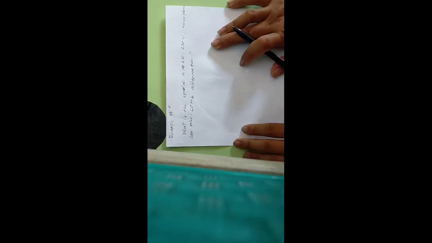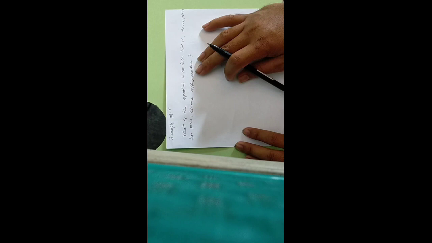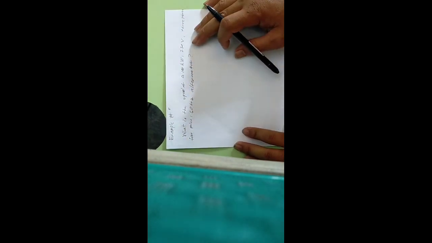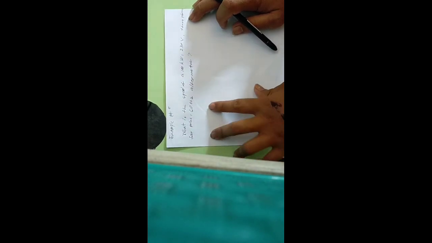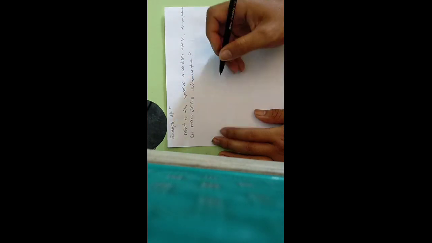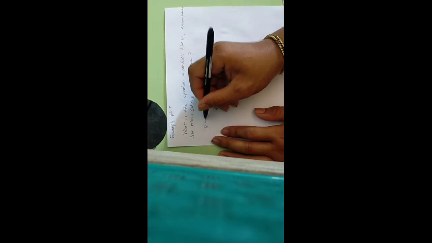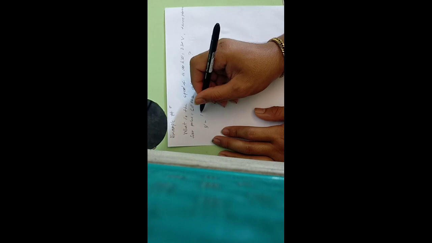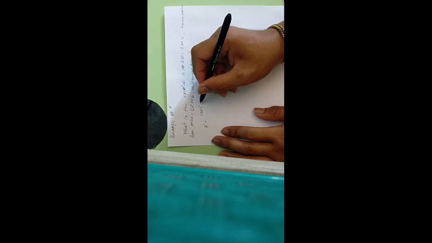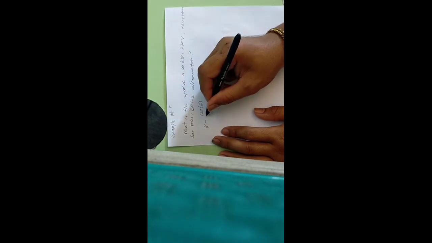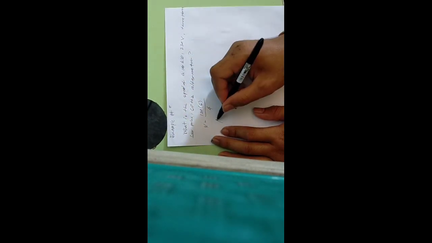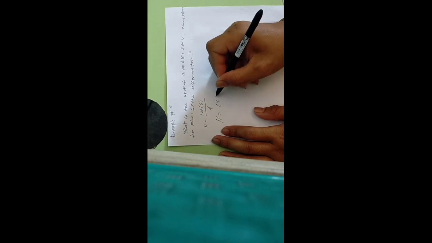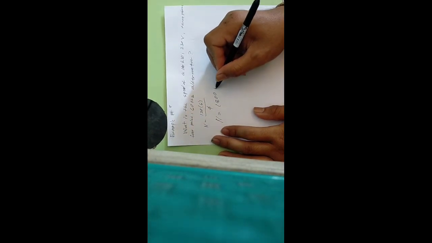So example number 5. What is the speed of 100 kilowatts, 230 volts, 3 phase, 4 poles, 60 hertz? So n, number of turns, equals to 120 times frequency, that's 60 all over poles, so 4 poles. So n equals to 1800 revolution per minute.